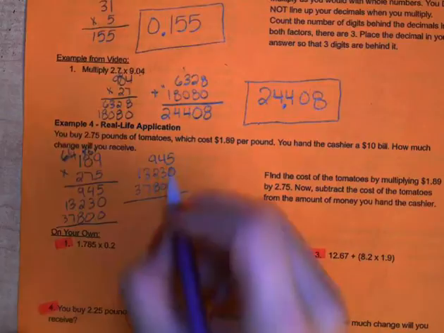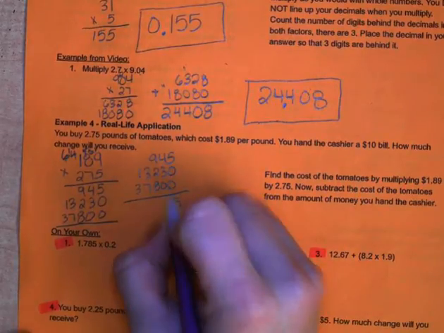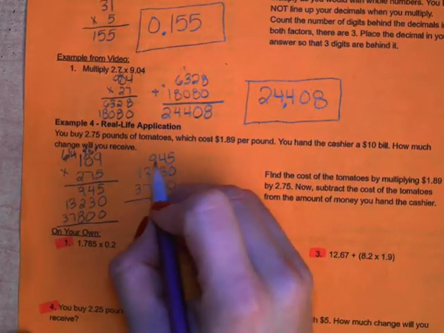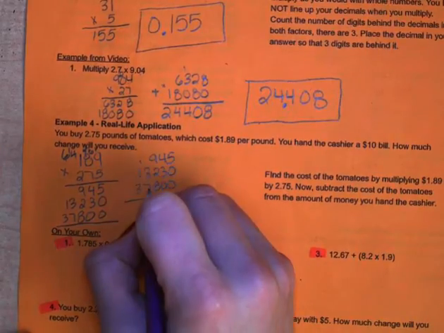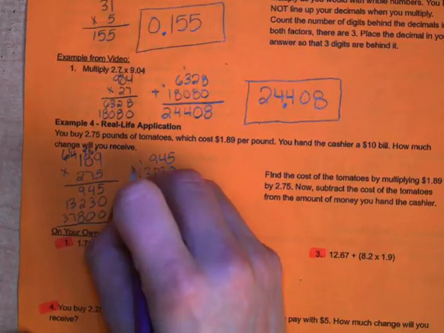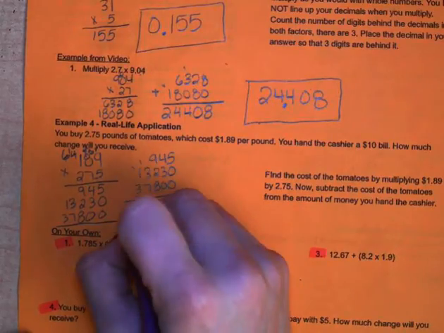Let's go ahead and add that up. 5 plus 0 is 5. 4 plus 3 is 7. 8 plus 2 is 10, plus 9 is 19. Carry the 1. 7 plus 3 is 10, plus 1 is 11. Carry. 3 plus 1 is 5.